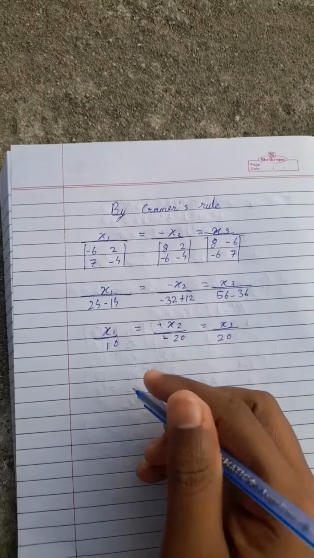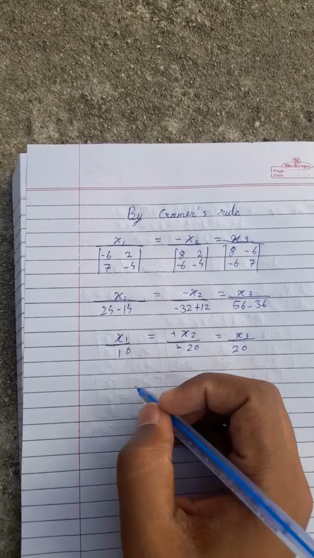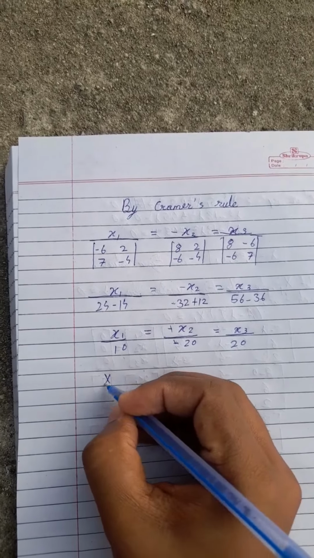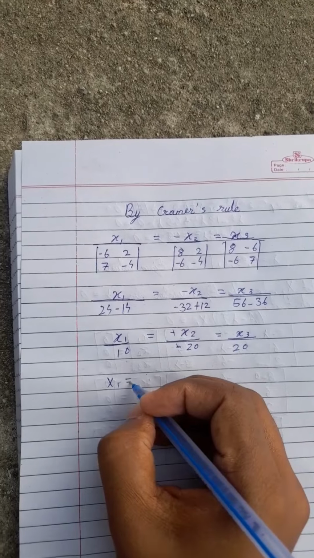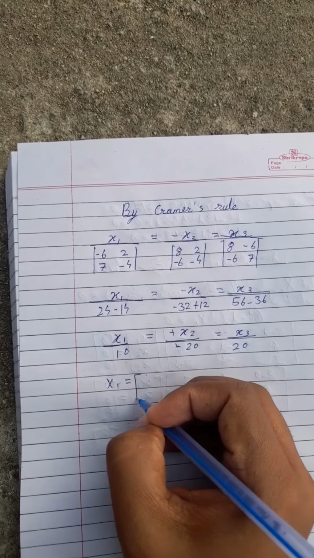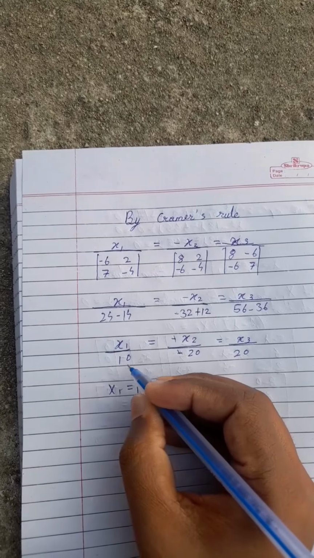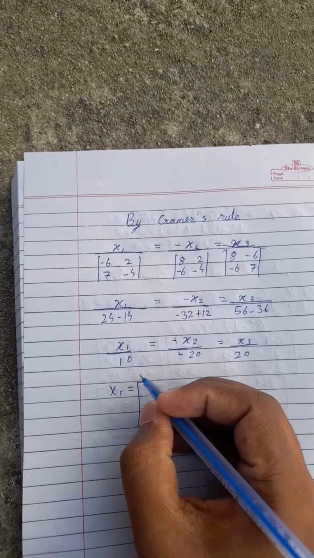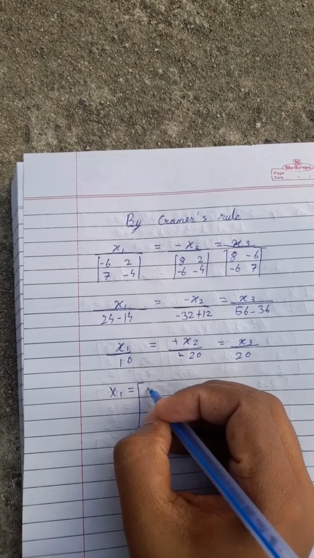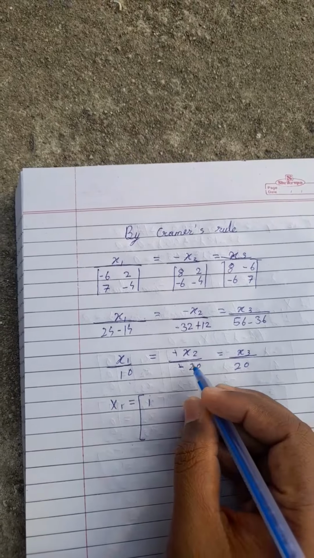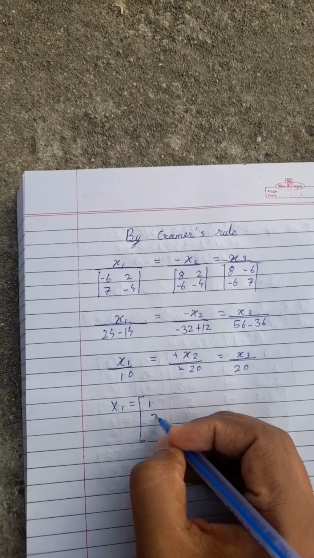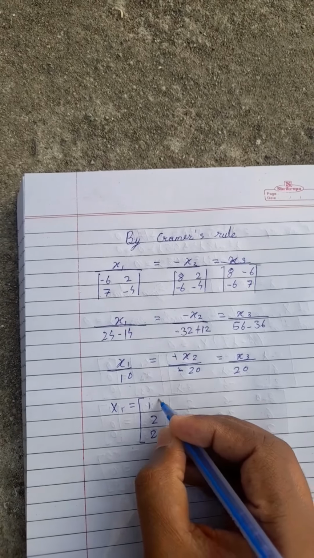So we can directly write here the x1 vector, that is x1 as 1, 2 and 2.